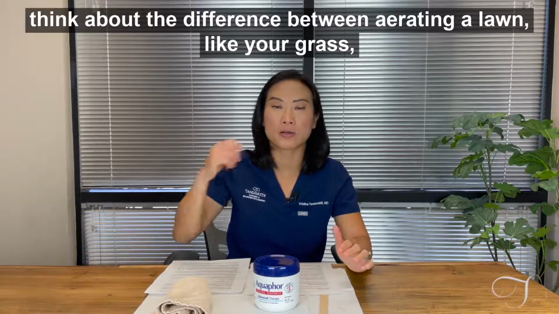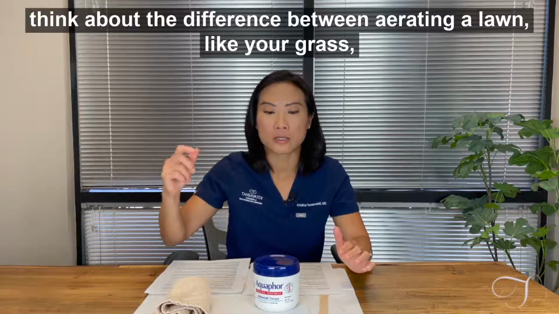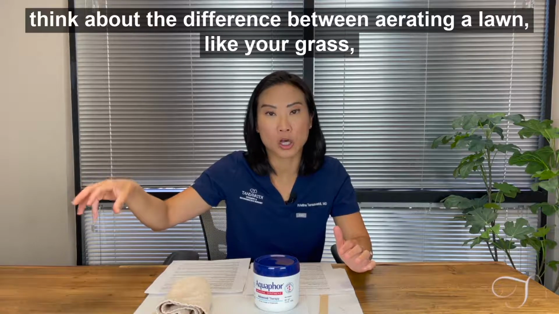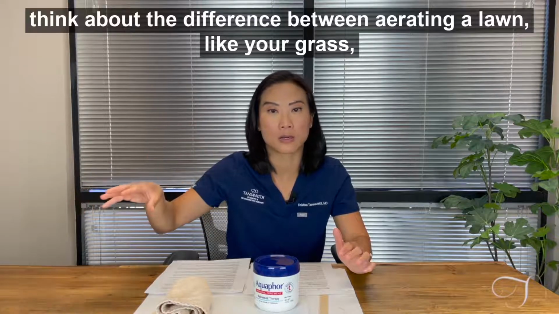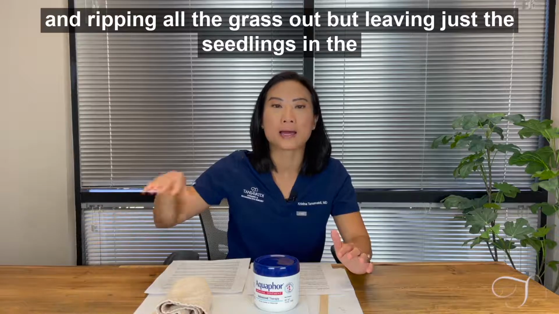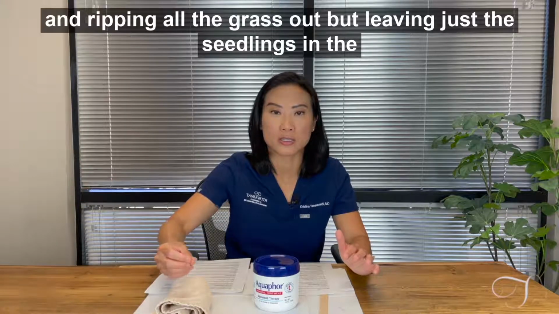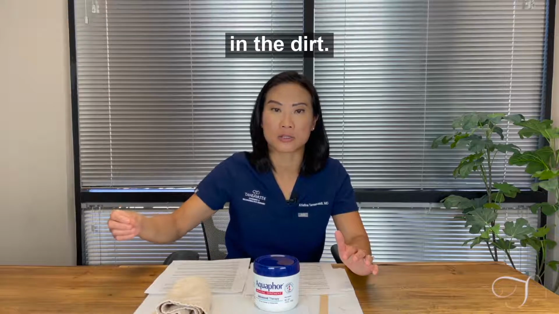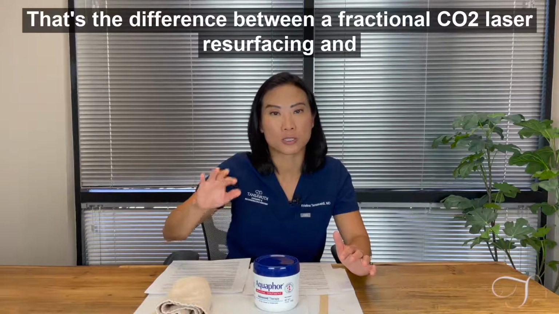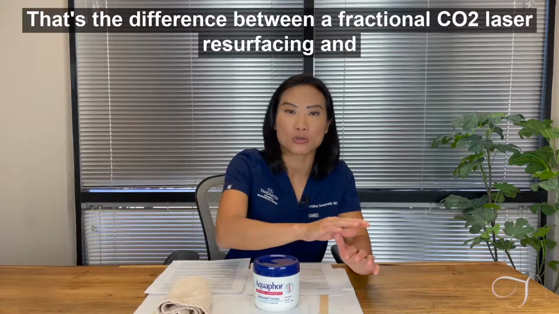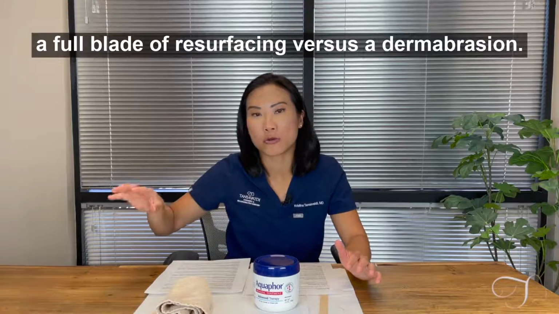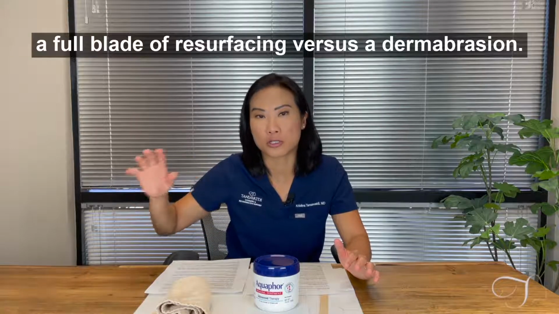If you think about the difference between aerating a lawn and ripping all the grass out but leaving just the seedlings in the dirt. So that's the difference between a fractional CO2 laser resurfacing and a full blade of resurfacing versus a dermabrasion.